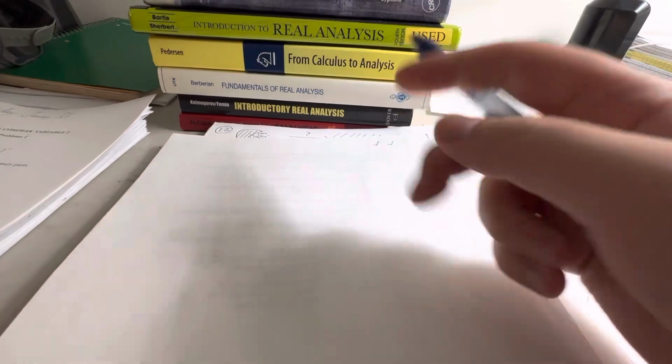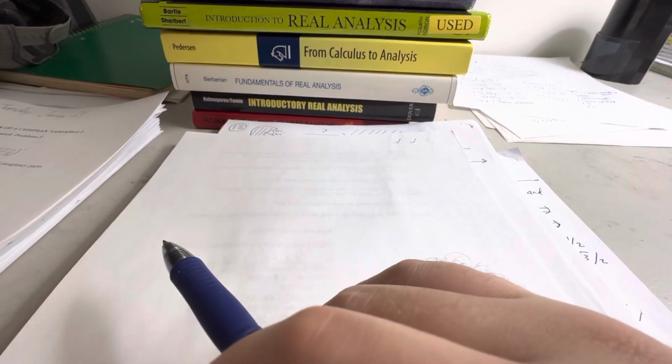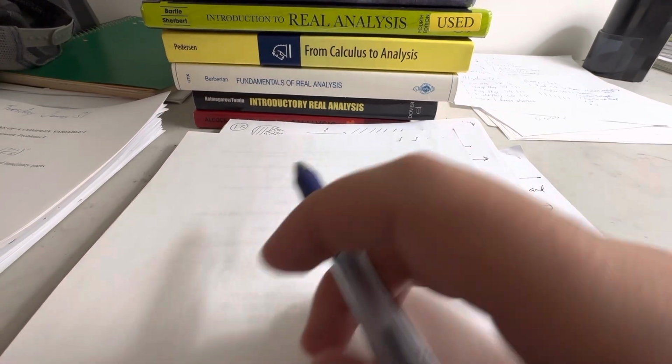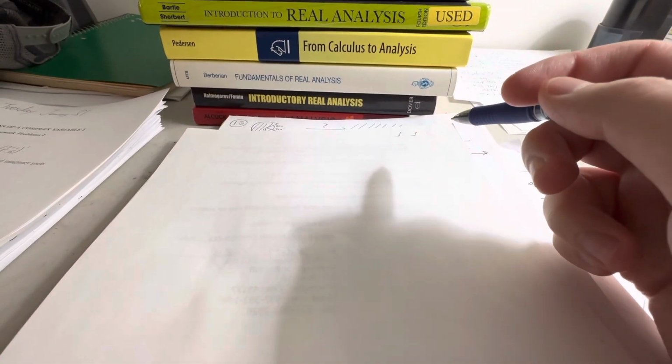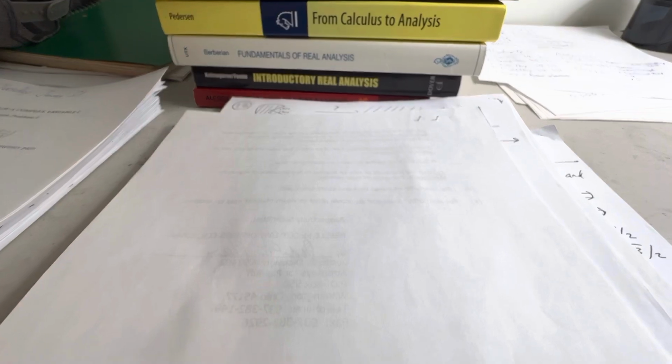I talk a lot about preparing for analysis qualifying exams in the recent videos because that's what's on my mind recently. But the real analysis portion is just the first half. There's a second half that you need to prepare for. But luckily, it's only one semester's worth of material.